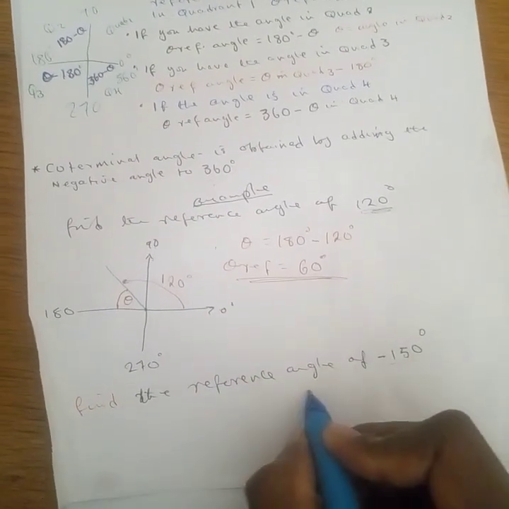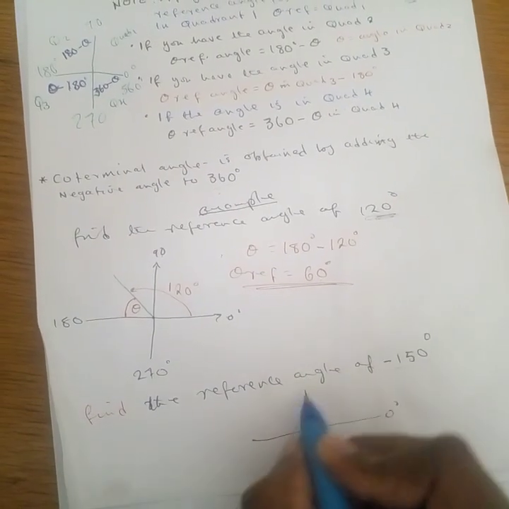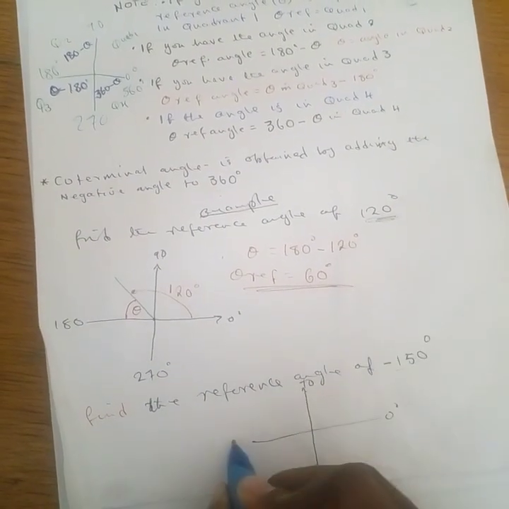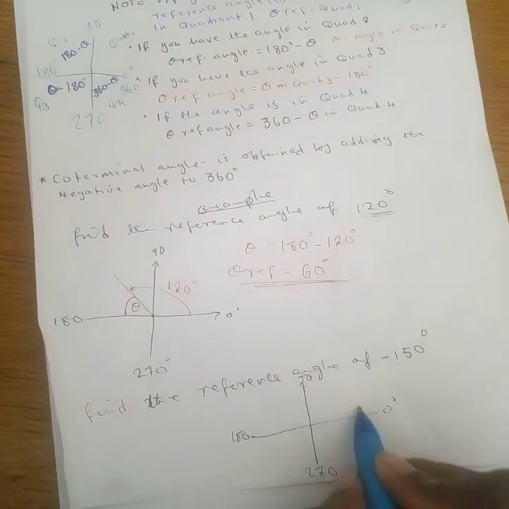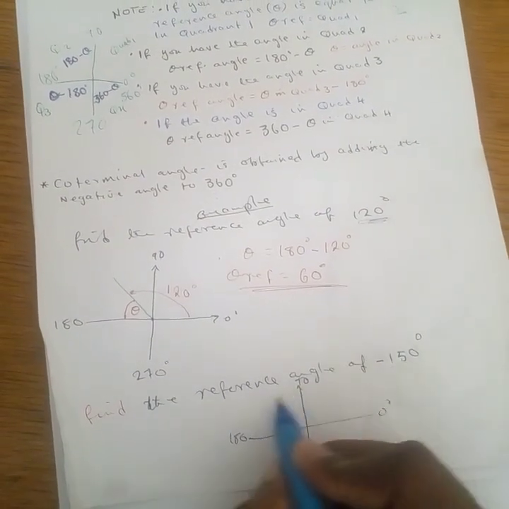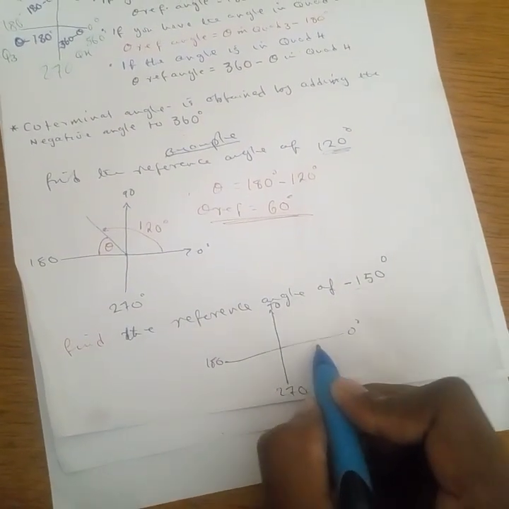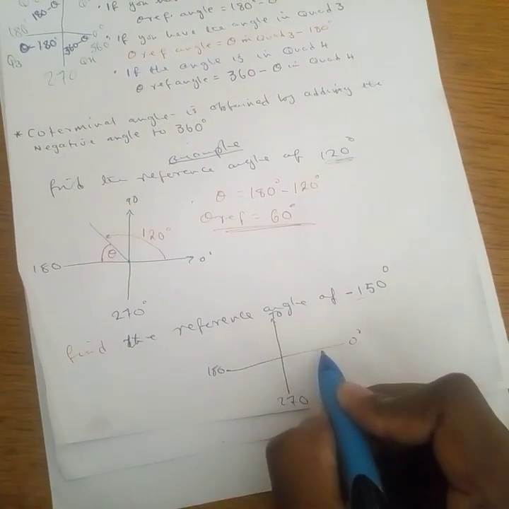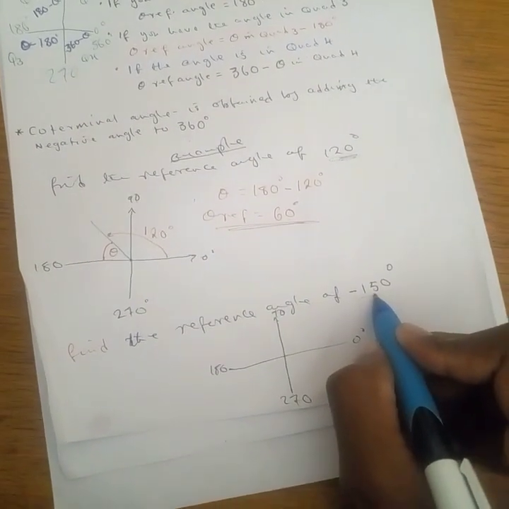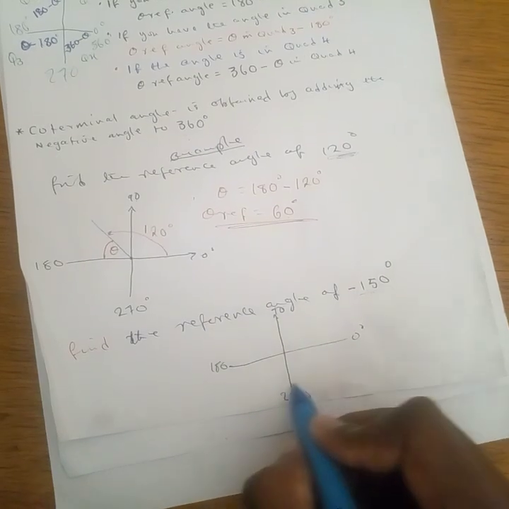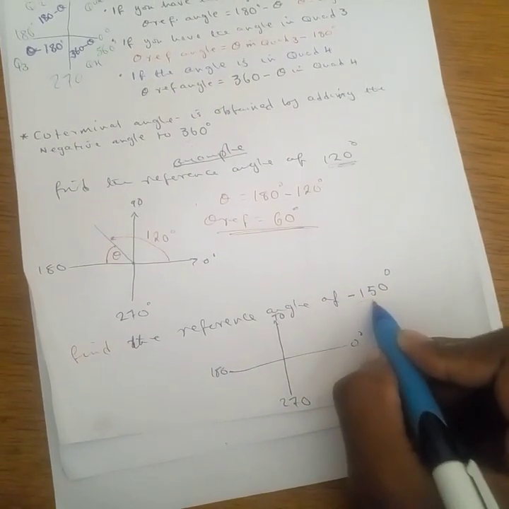If this is our graph, this is 0 degrees, and this is 90, 180, 270. Going anti-clockwise gives positive angles, but when you go clockwise, this is where we're going to find angle negative 150. Angle 150 is found in quadrant 4 when measured clockwise.